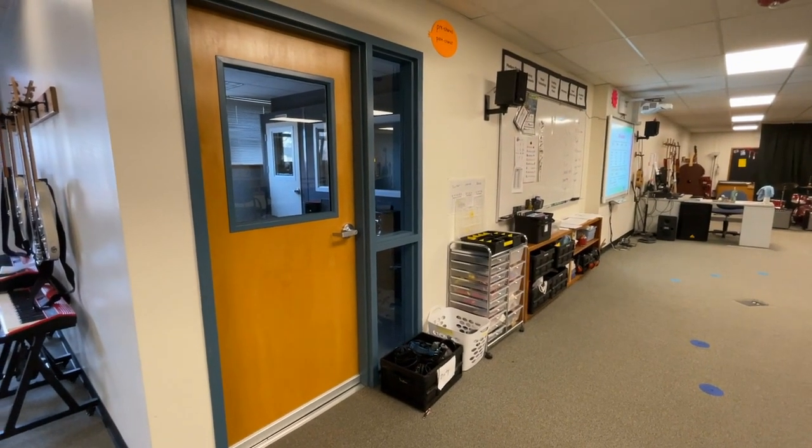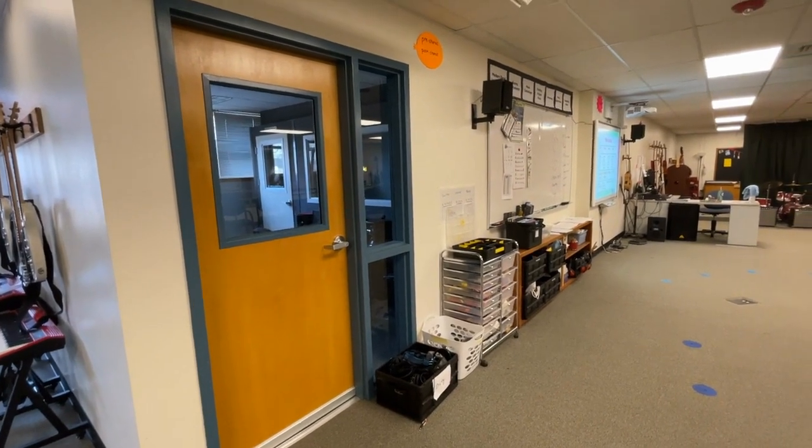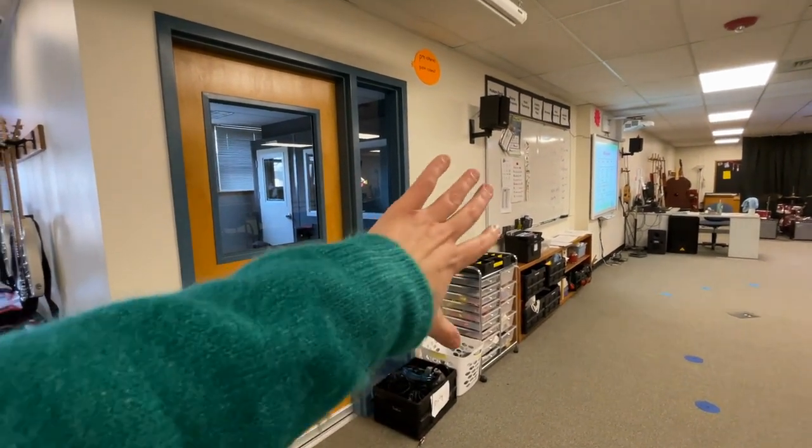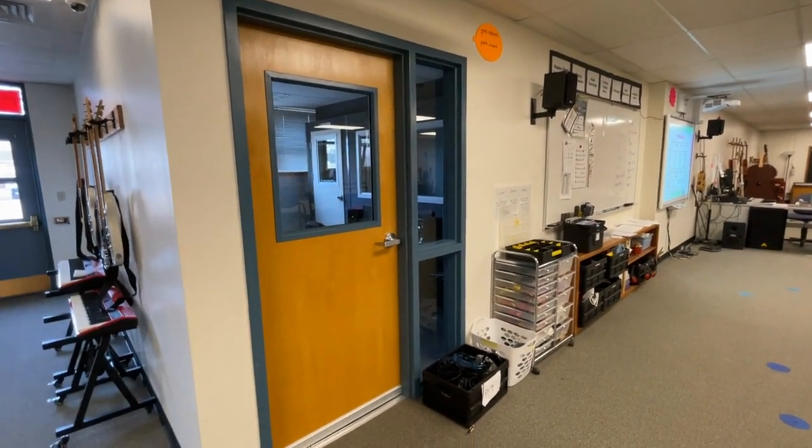One of the reasons I'm in this room is because the school voted to put in a recording studio. Using mill levy funds, it cost about $90,000. They had to build onto this wall and then put a recording studio in there. So let's go check it out.